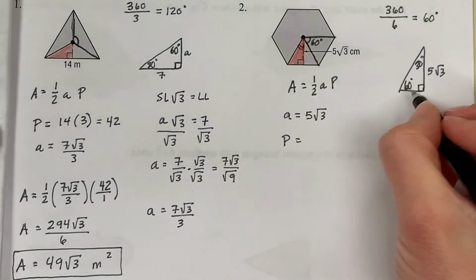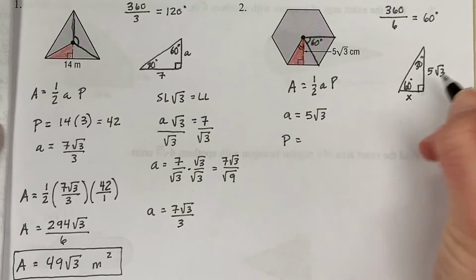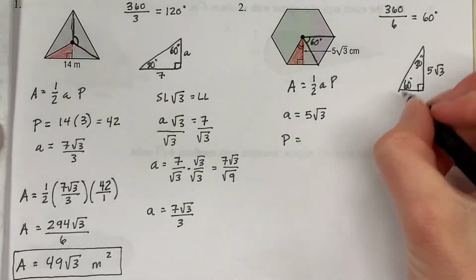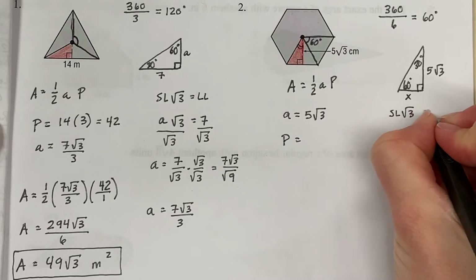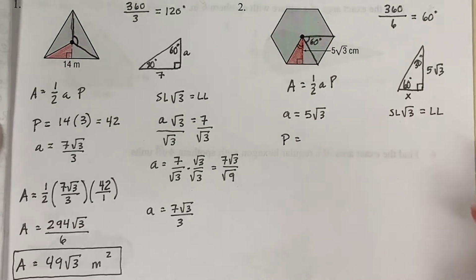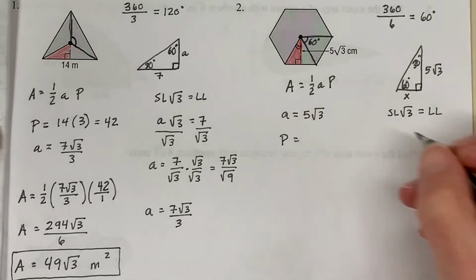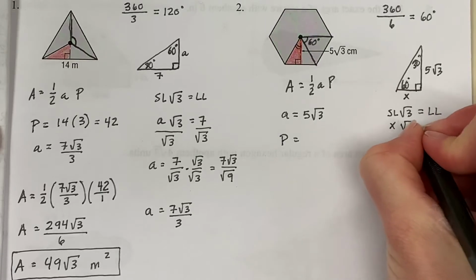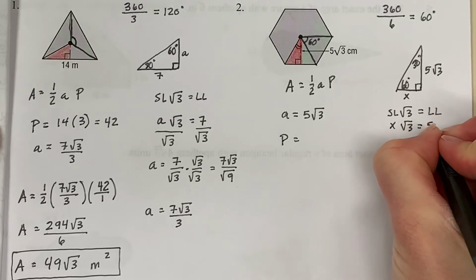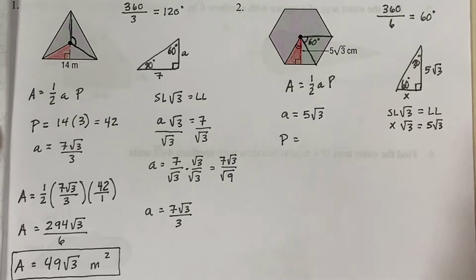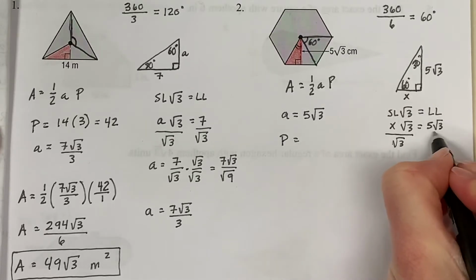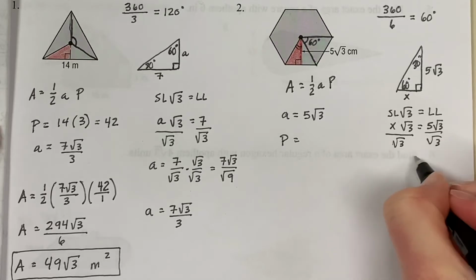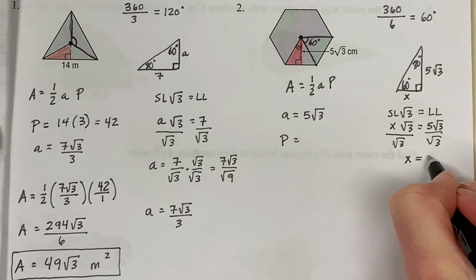I need to find this short leg right here. So I know that the short leg times radical 3 is equal to the long leg. Now, I just called my short leg x, and my long leg is 5 radical 3. So to solve for that short leg x, I'm going to divide both sides by radical 3, and x is equal to 5.